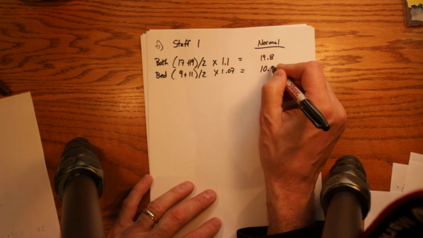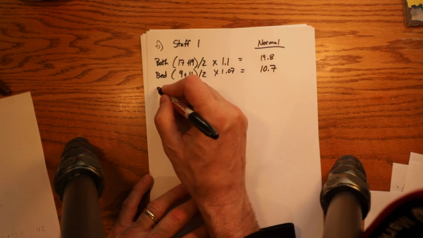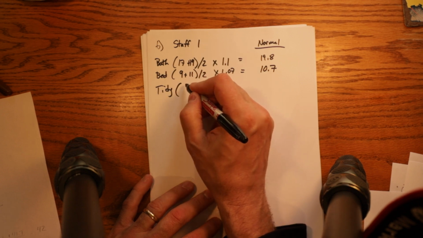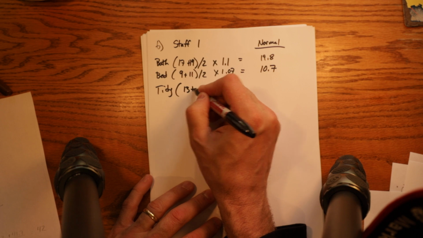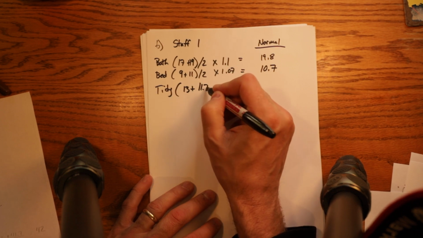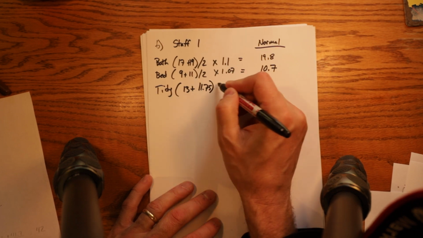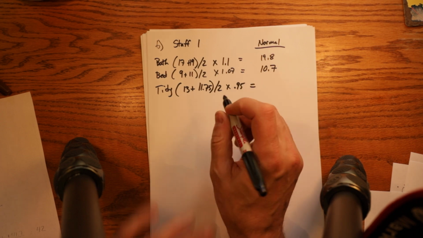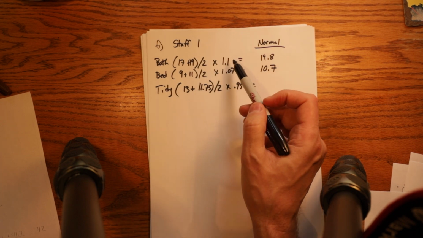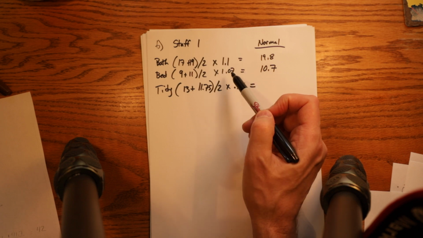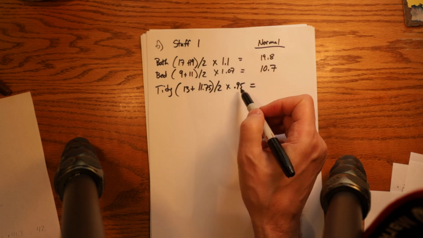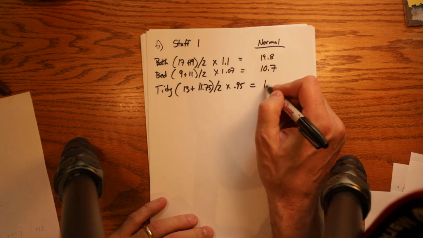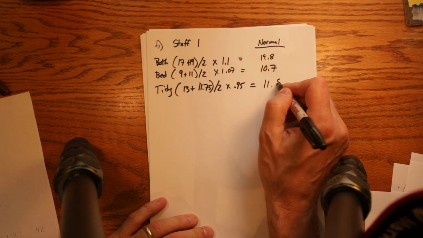Equals 10.7, and then general tidying was at 13 plus 11.75 divided by 2 times 0.95. So in this case, this staff member is better at the bathroom than average, is better at the bed than average, but is slightly lower than average at the vacuuming and tidying, equals 11.8.